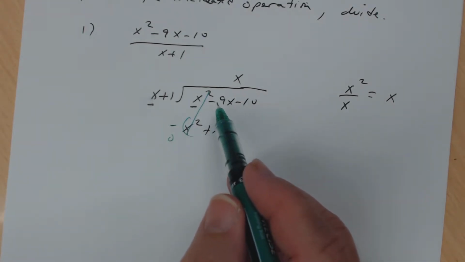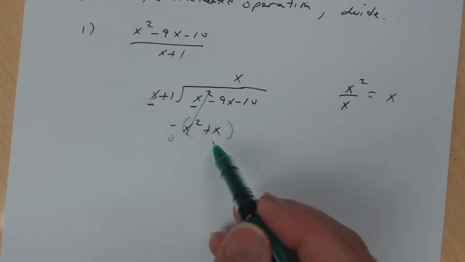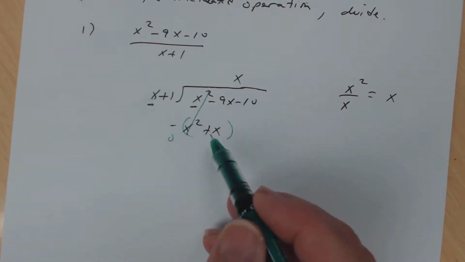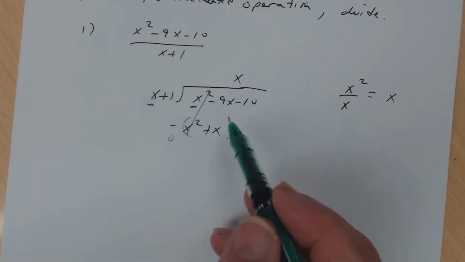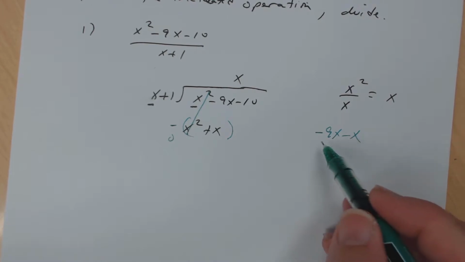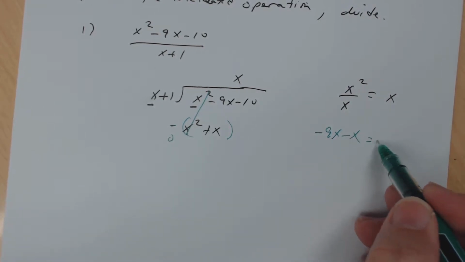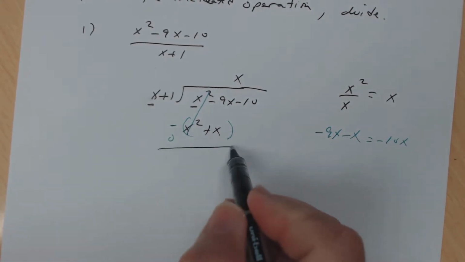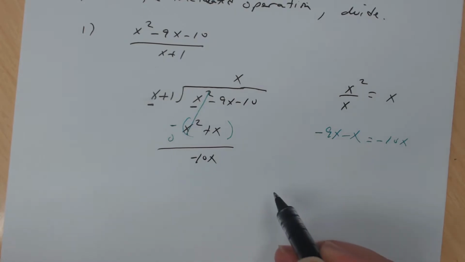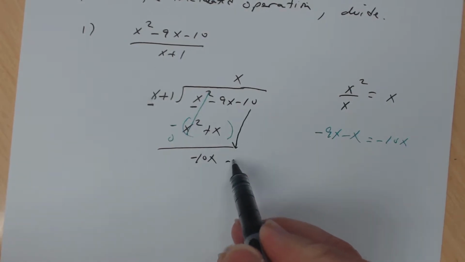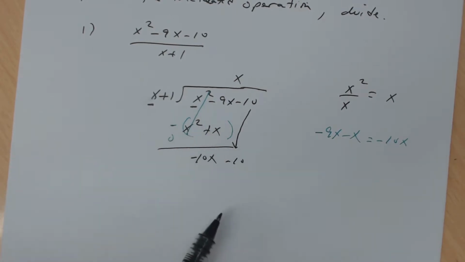Now, a negative 9x subtract x. You're saying this, negative 9x subtract x. So a negative 9 and negative 1 is a negative 10x. So use your calculator if you need to. So now I get this right here being a negative 10x. Now you bring down the next number. So minus 10. And now you go through the process all over again.